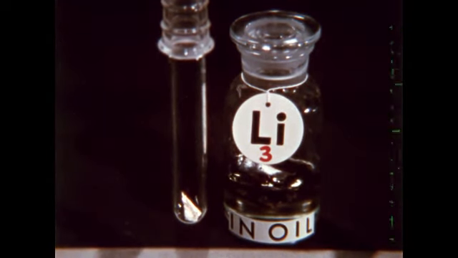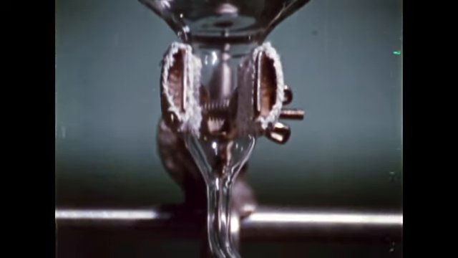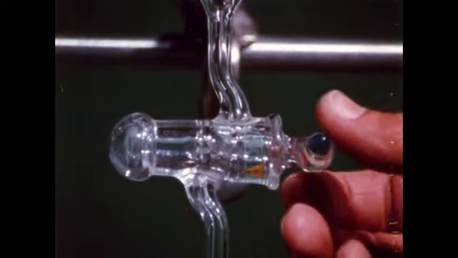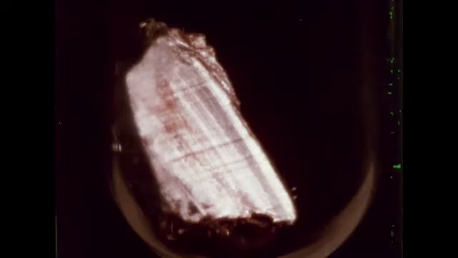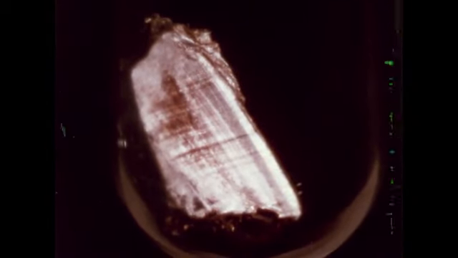You will remember something in air also reacted with freshly cut lithium. Let's try the previously inert gases with lithium. Nitrogen, you will remember, was inert toward potassium. But nitrogen reacts with lithium, as this slow darkening shows. Nitrogen is not inert.